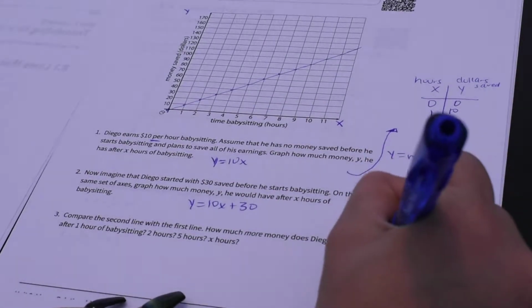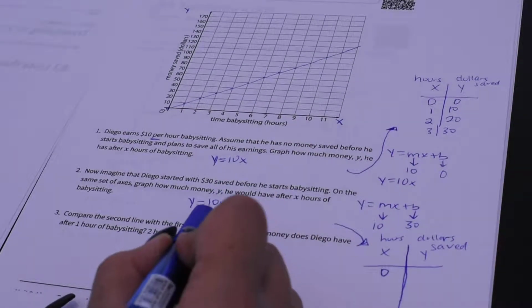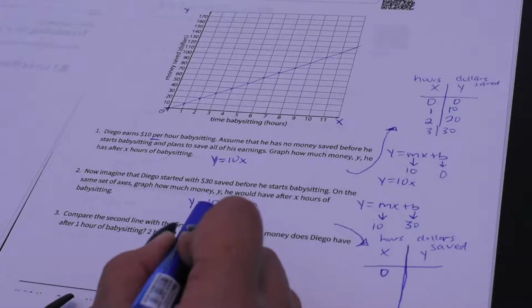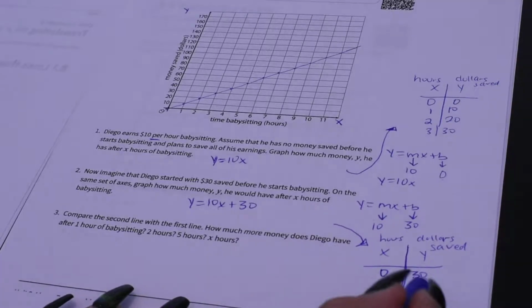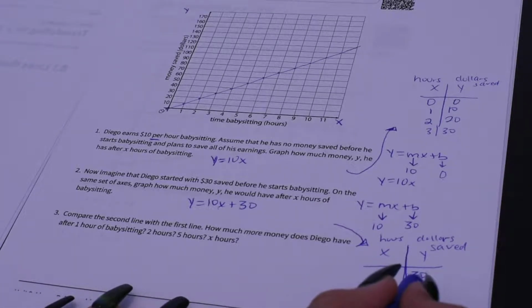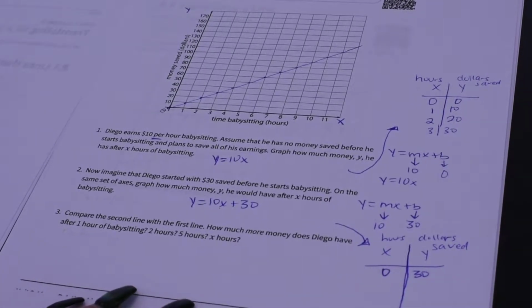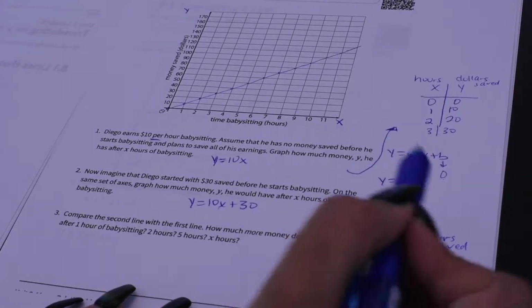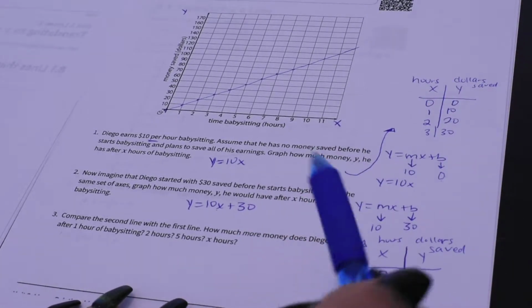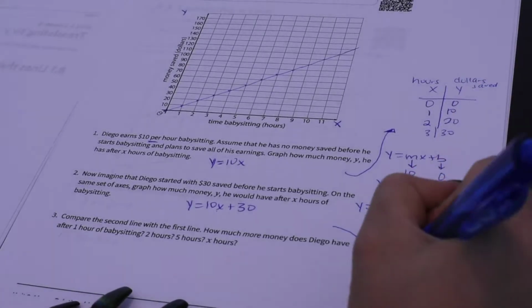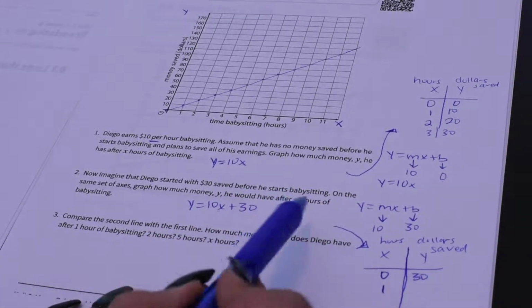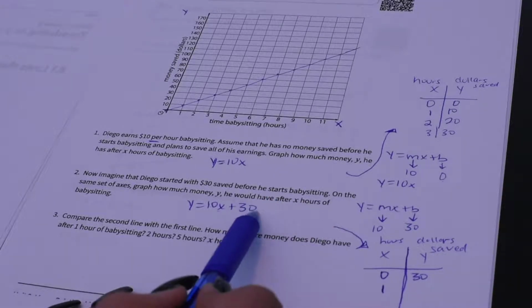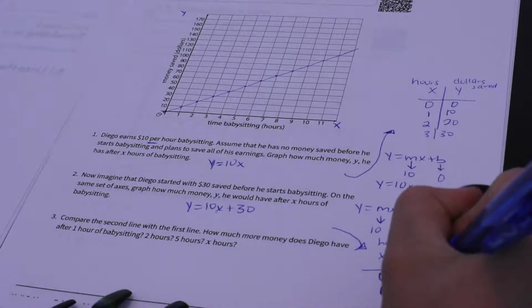So at 0 hours, before he starts babysitting, if I plug in 0 for X, that's 10 times 0, which is 0 plus 30. He has $30. Remember, that's your y-intercept, and your y-intercept always has a 0 for the X. All right, over here, my y-intercept was 0, the X was 0. All right, after 1 hour, 10 times 1 is 10, plus 30 is 40, so he has $40 saved.